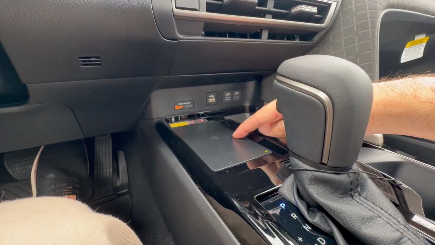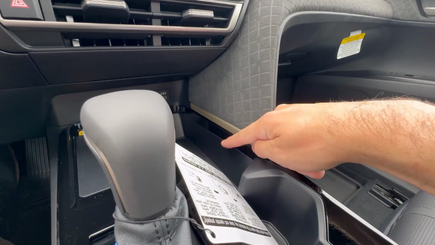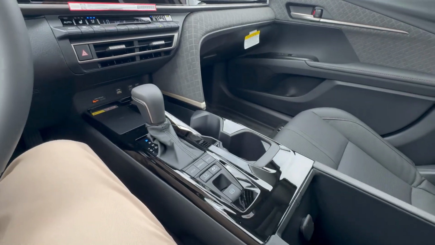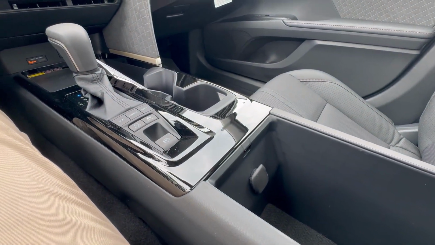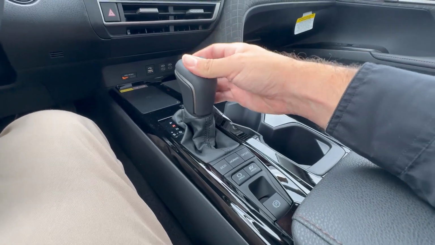Right here you have a wireless charger. Then you have a USB, 2 USB-Cs. And then you have some extra storage here with 2 cup holders and some storage in here and something to charge your devices. Right here is your shifter. You just push the button here to put it in reverse.